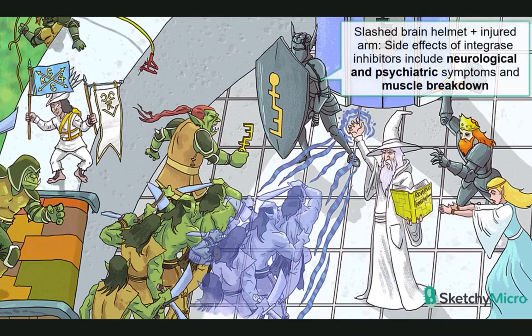They all have Tegra in the name, like dolutegravir or raltegravir. Integrase inhibitors are generally well tolerated, but they're not completely without side effects, which is why this poor knight is looking a little beat up. Pay attention if your patient is complaining of sore muscles, as this could be a sign of muscle breakdown and inflammation, and check a CK level.